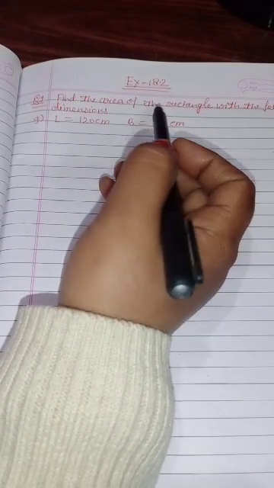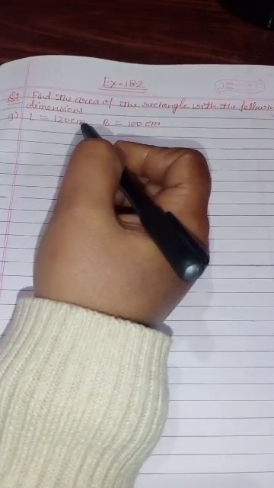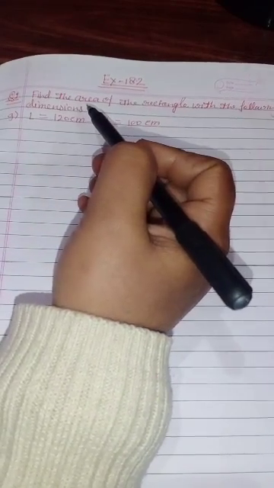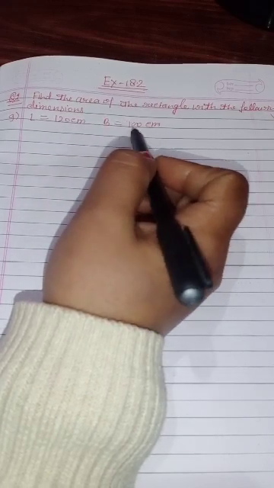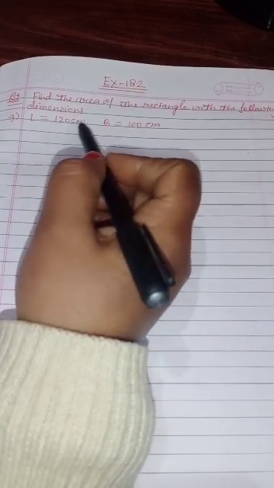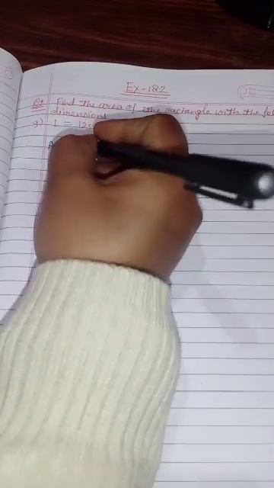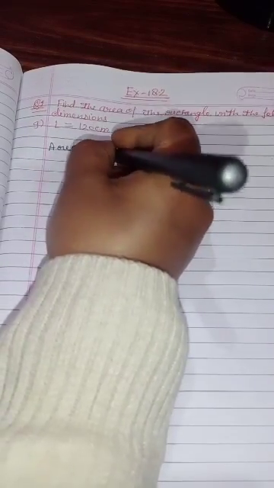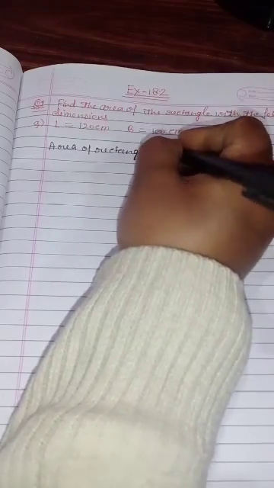Okay, first question is: find the area of the rectangle with the following dimensions. Length is equal to 120 centimeter and breadth is equal to 100 centimeter. Both length and breadth are in the same unit, so we can find its area. Area of rectangle is equal to length into breadth.